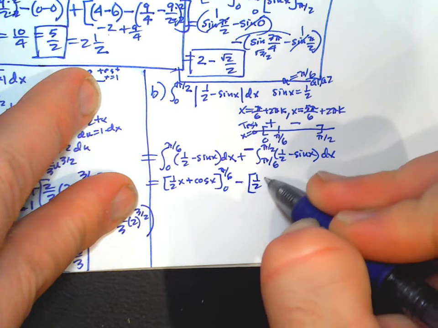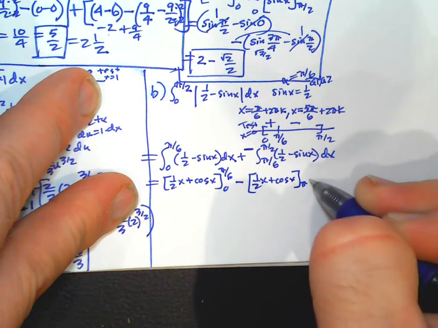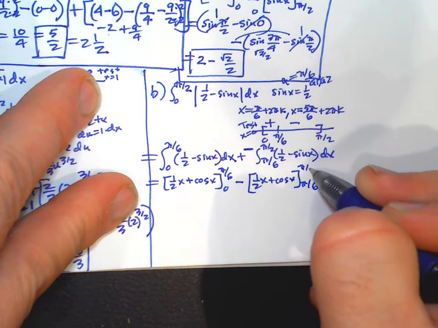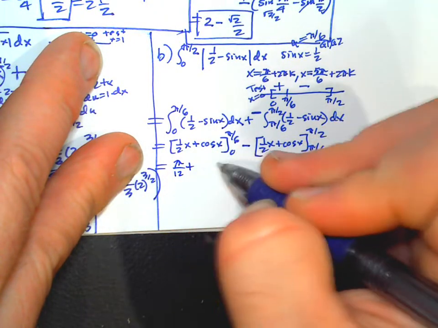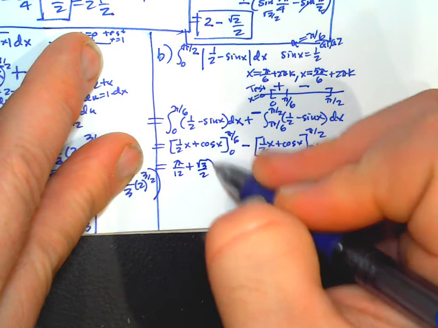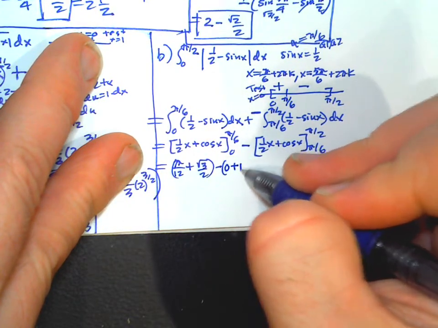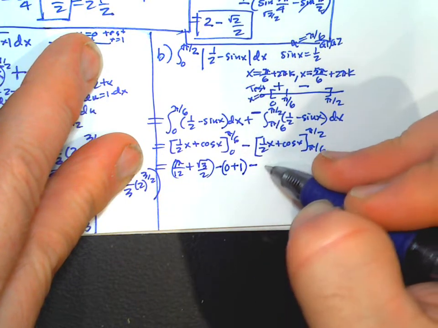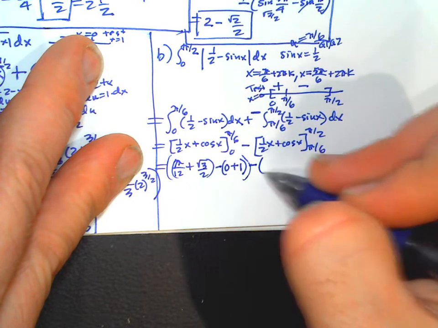One half x plus cosine x. Plug pi over 6 in, you get pi over 12 plus cosine of pi over 6, which is root 3 over 2. Plug 0 in, you get 0. Cosine of 0 is 1. Be careful. And then you've got to distribute this negative into everything.